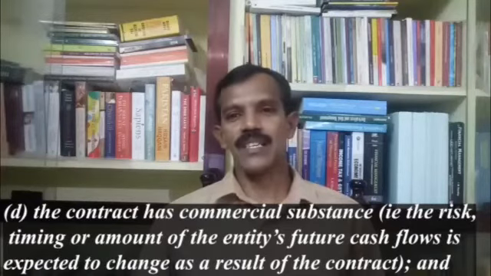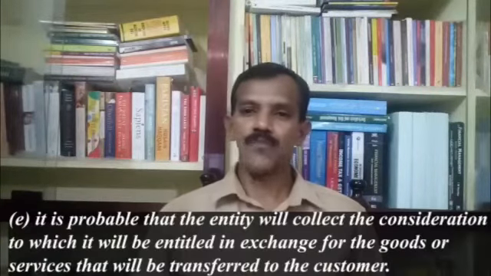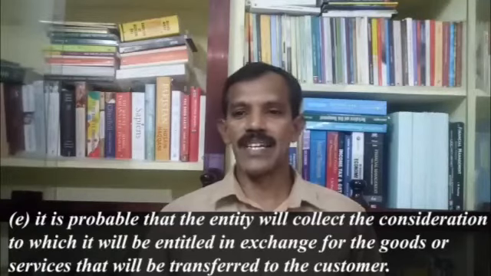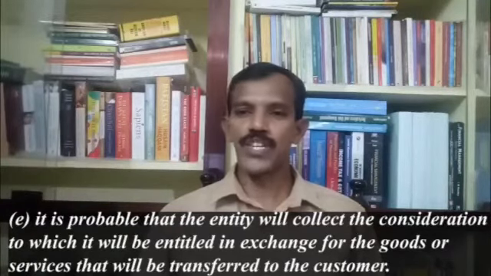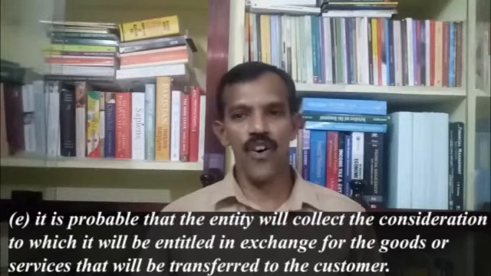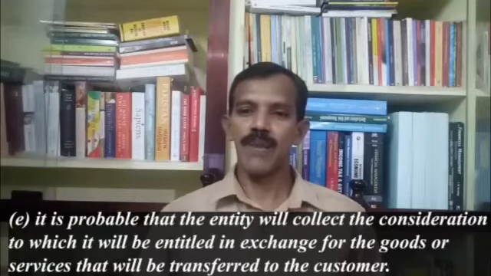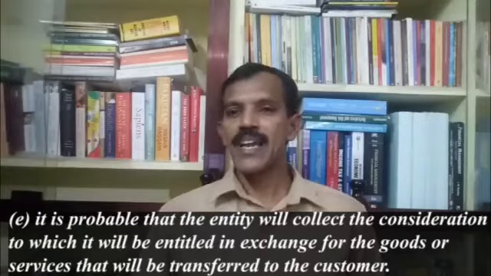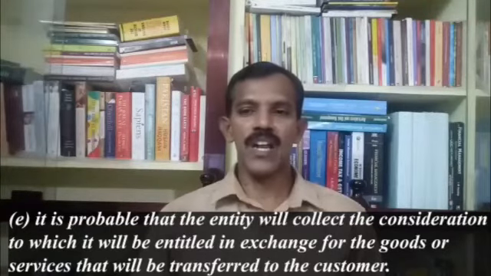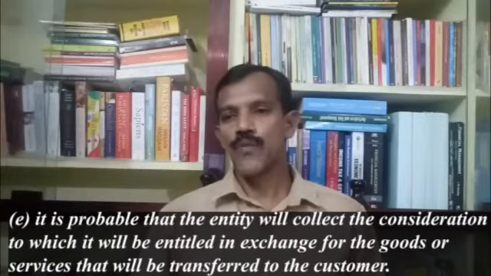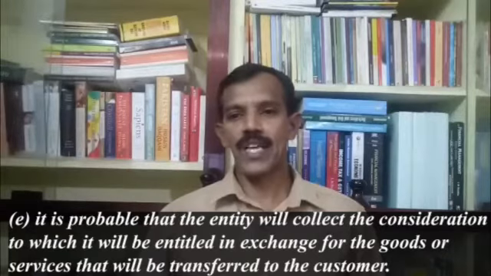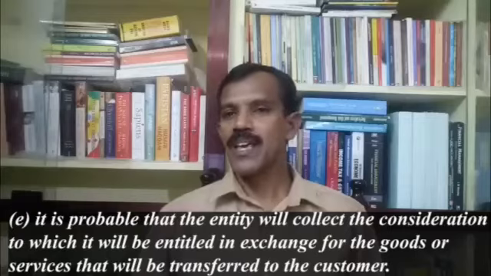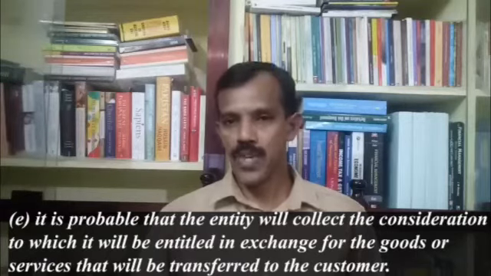And the last criteria, it is probable that the entity will collect the consideration to which it will be entitled in exchange for the goods or services that will be transferred to the customer. These are the criteria to be observed.